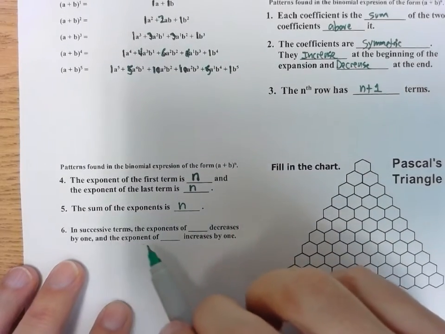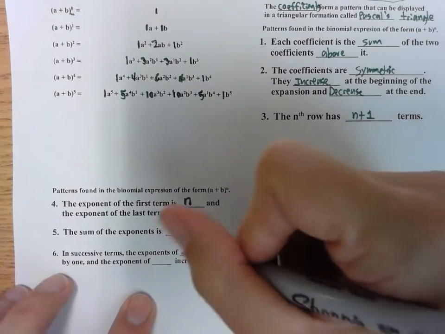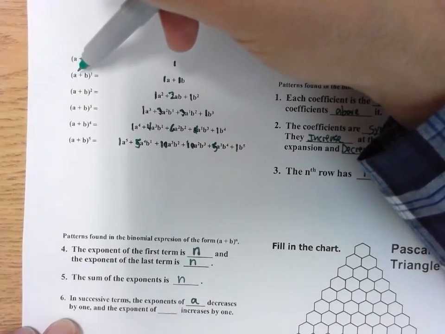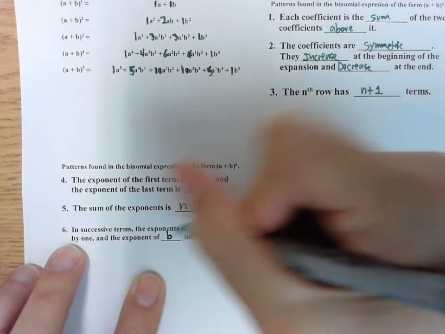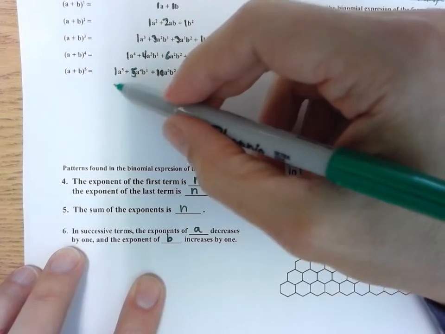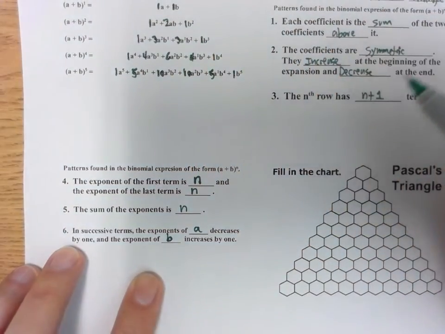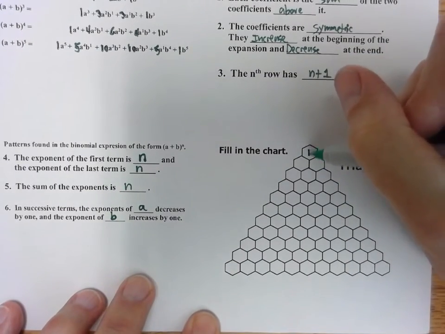In successive terms, the exponent of a decreases by 1. So the a value is going to start off, and it's going to decrease by 1. And the exponent of b increases by 1. So the b will start out with no exponent, and then it'll get up 1 higher as it goes throughout the time. And of course, there's a chart you can fill in to kind of help guide you.